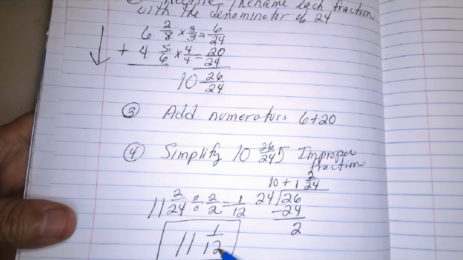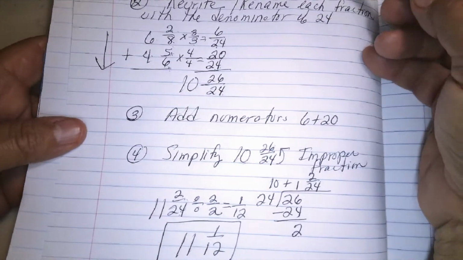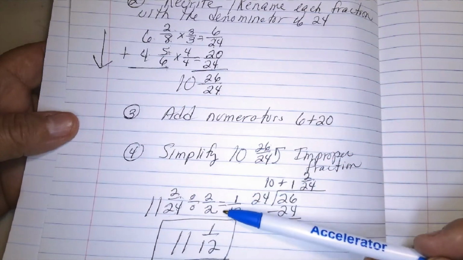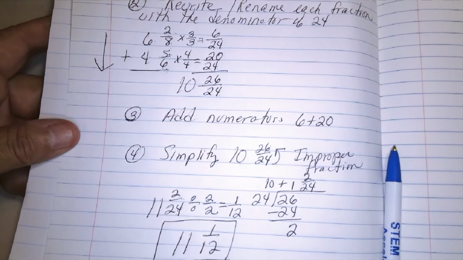Take a few minutes and repeat this process several times until you're quite familiar with the steps, and I hope this video has helped.